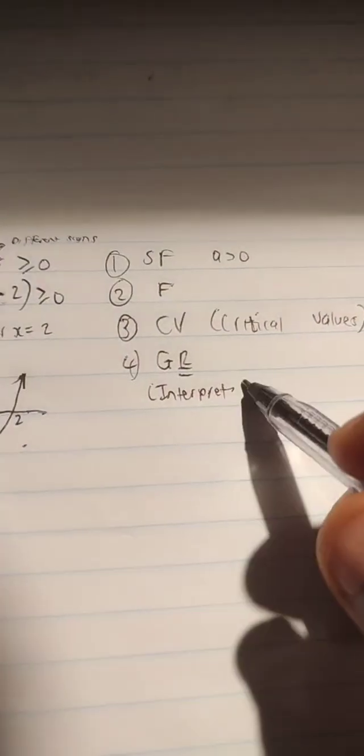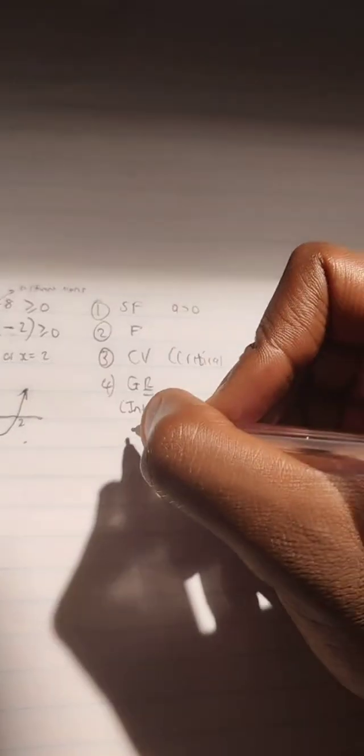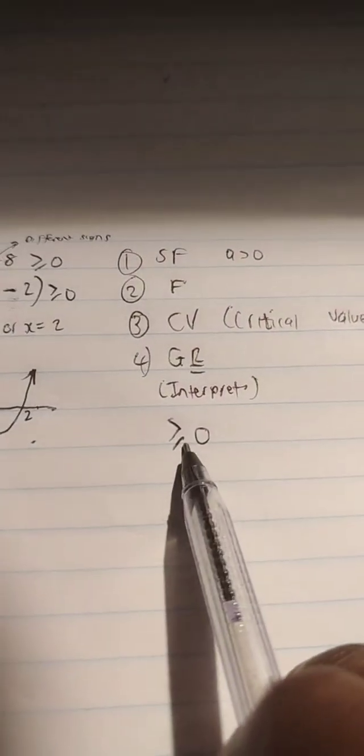Now we have to interpret. What are we going to interpret? We are going to interpret what this means: greater than or equal to 0. What does greater than or equal to 0 mean? This part of greater than means that y is positive.